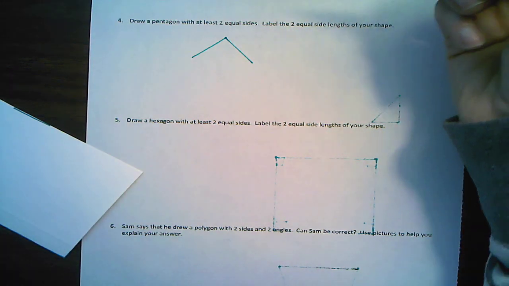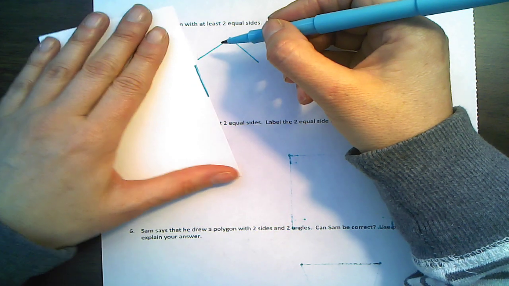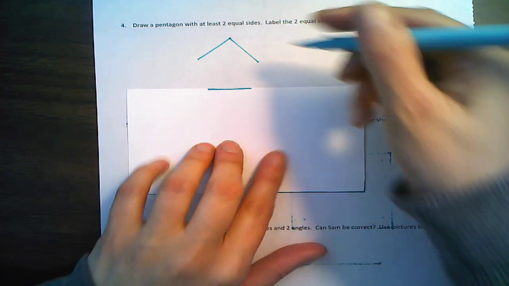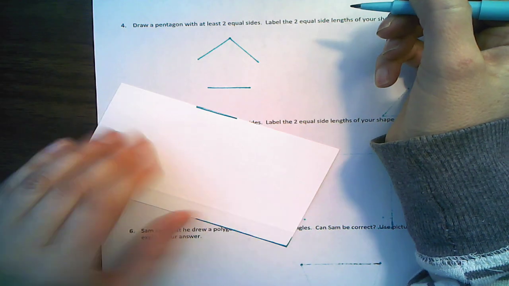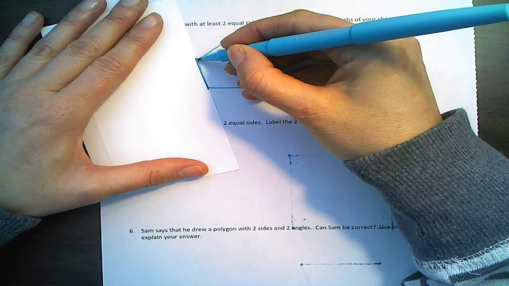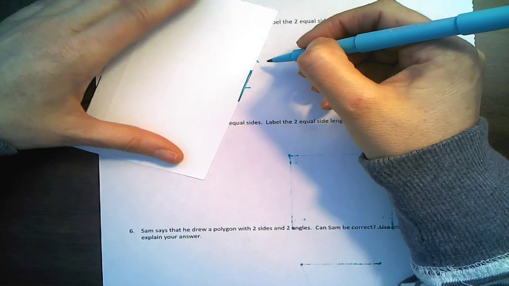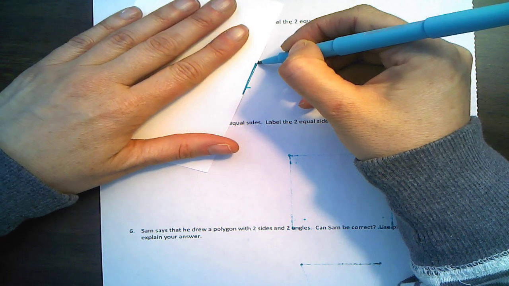How'd I do? I know it said at least, but I'm going to make all 5 sides equal. Try to stop me. And I'm going to connect these 2. Well, those ones aren't as equal, but I have 3 equal sides.